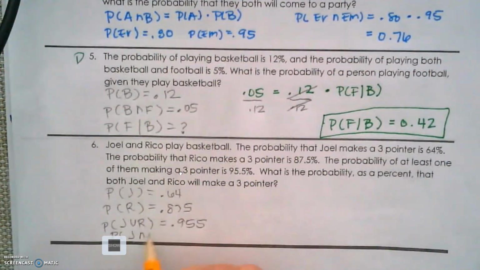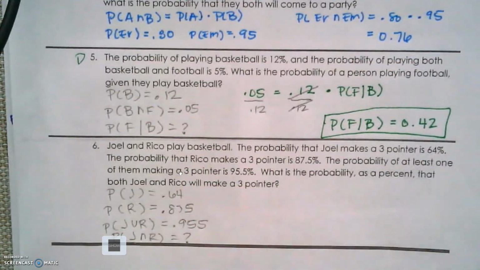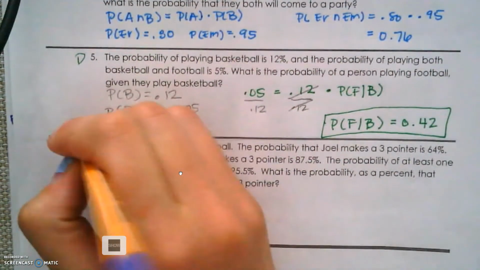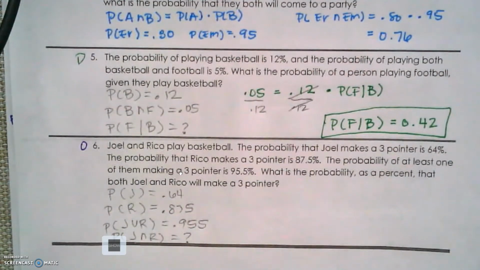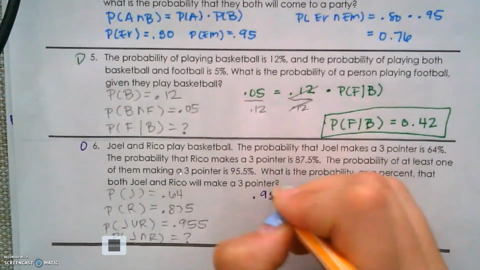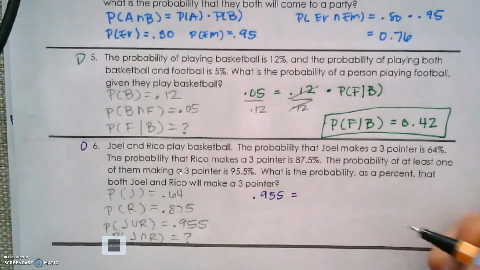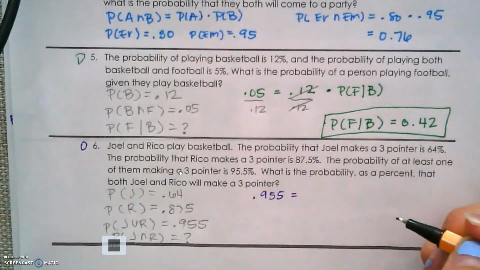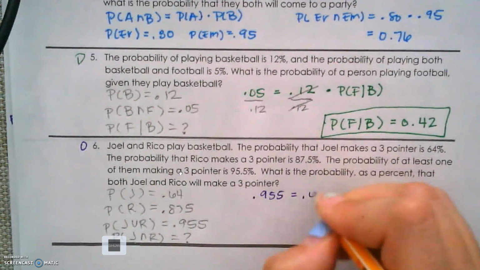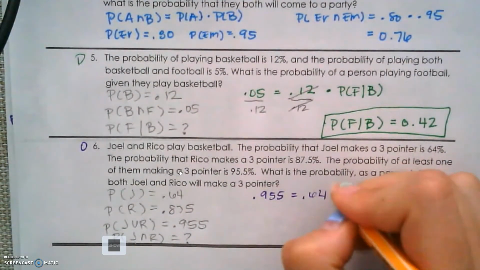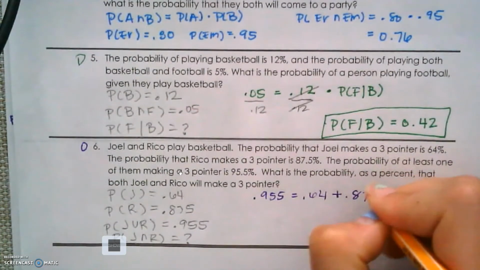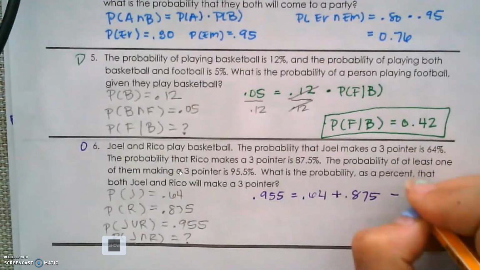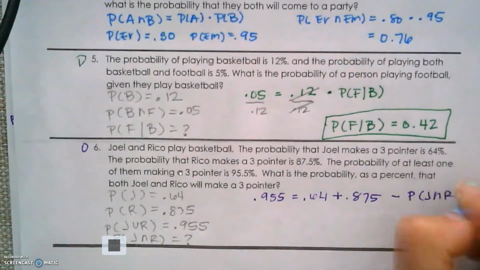So Joel and Rico. If we look at that, that is an overlapping event. So we're going to have or, so at least one of them happens. Then we have Rico plus Joel, and we have to subtract out their intersection.